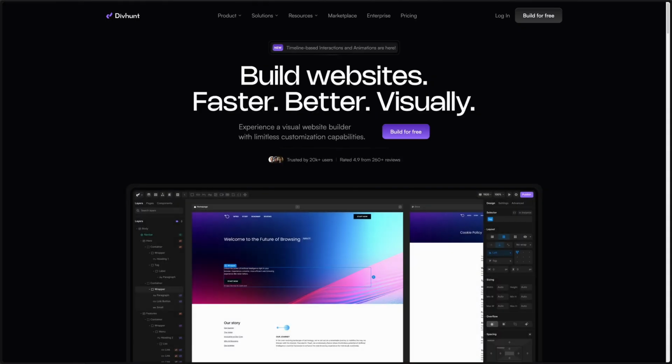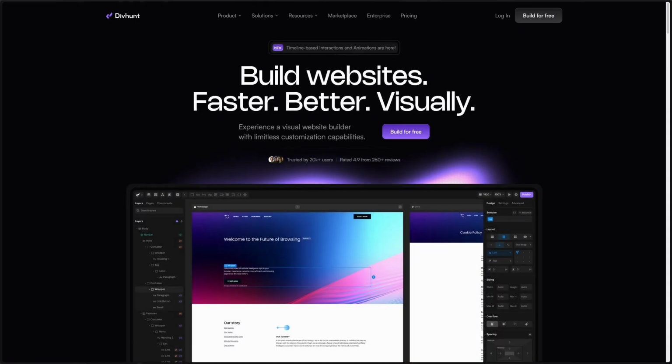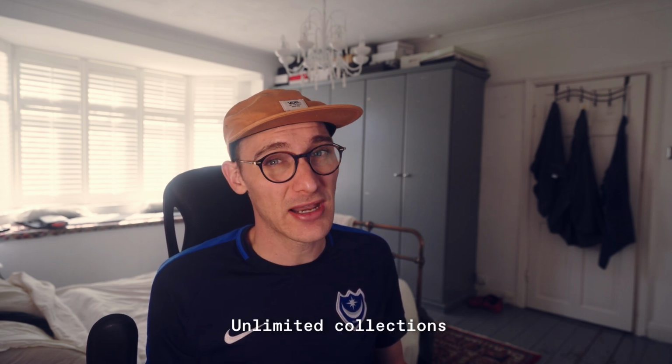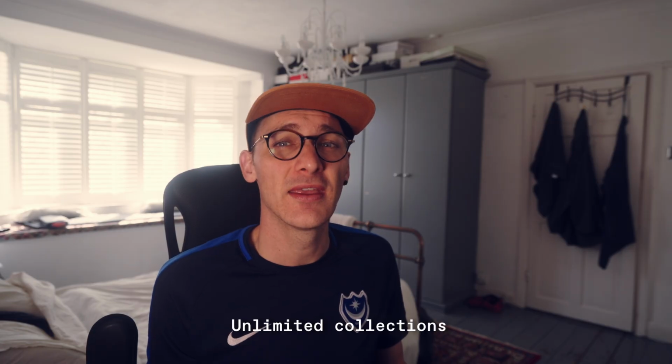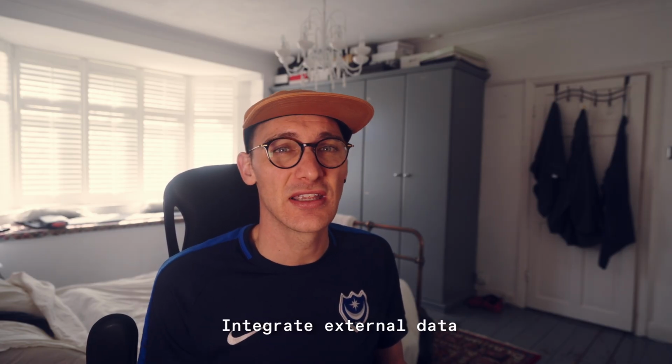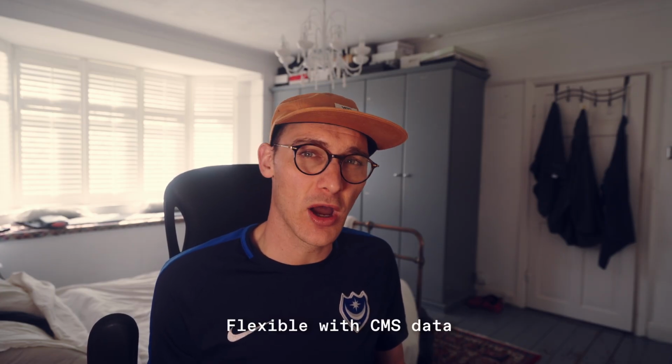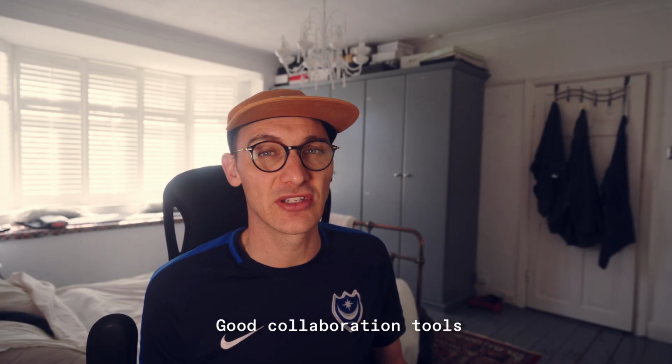Divhunt is an interesting hybrid between Webflow and Bubble. It has fine-grained controls, lots of customization over elements and styles. There are unlimited collections, which is great. There's no cap on that whatsoever. It has REST API integrations, connects easily to other third-party tools and data sources. It has looping and repeaters inspired by WordPress for dynamic content. And it's good for team projects because it's got some great collaboration features in there.